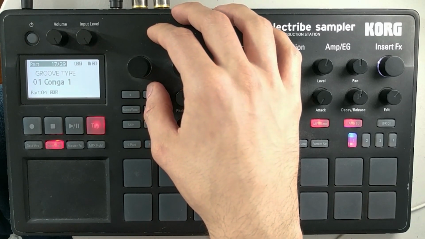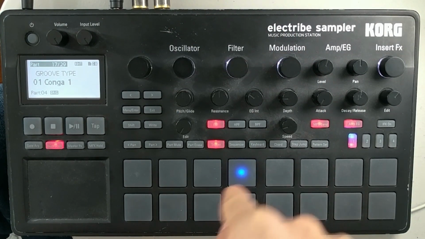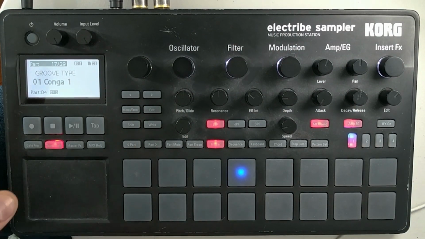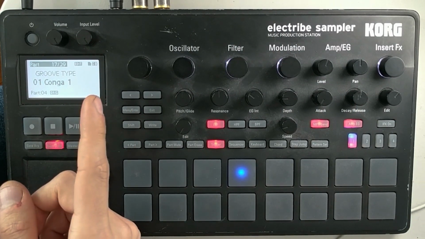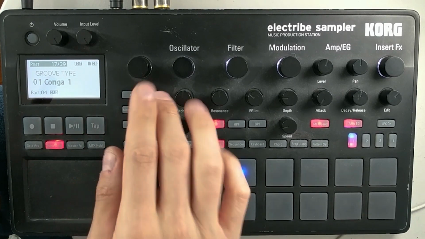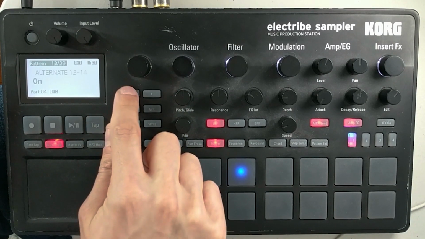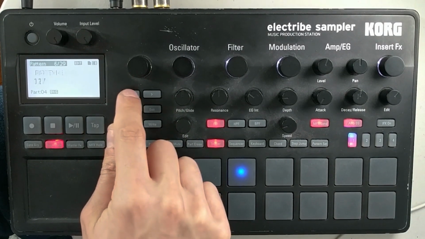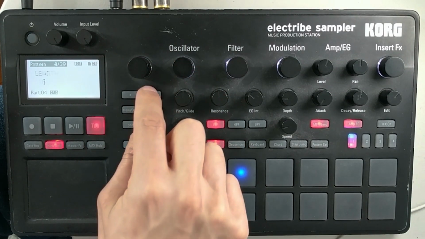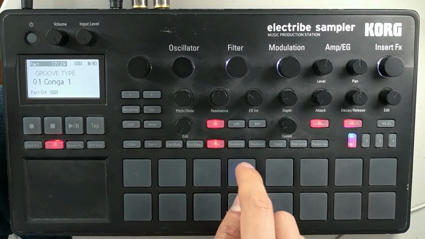Groove types. So what this does is it's per part can have a different groove, and the groove is a way that it varies the intensity of each hit to a sound. Actually, we don't even have to use the swing since it's kind of a straight beat already. So we'll turn the swing off and go back to groove type.